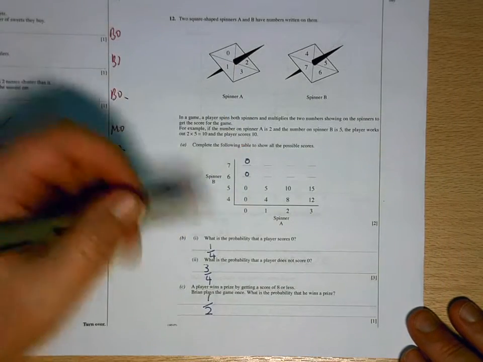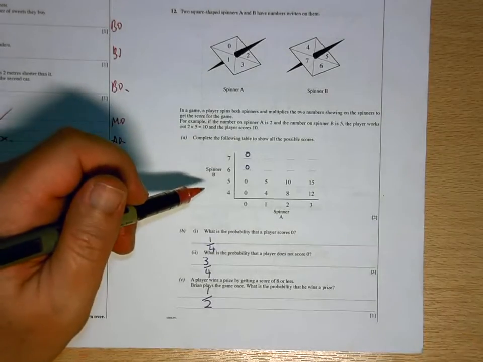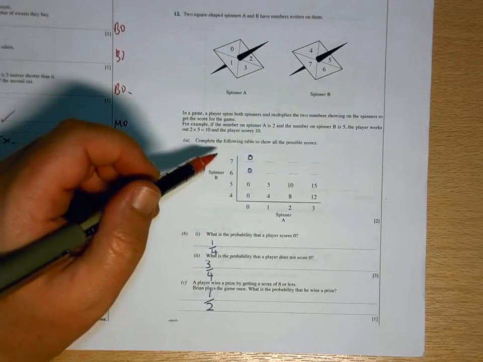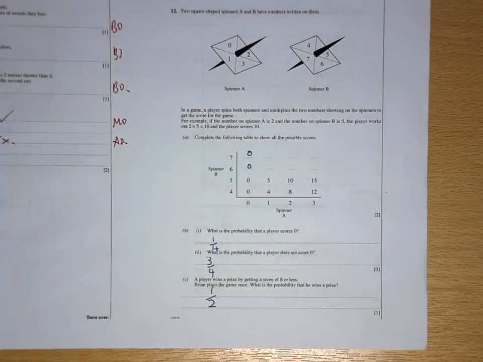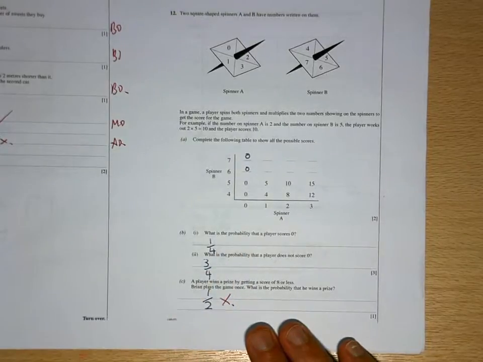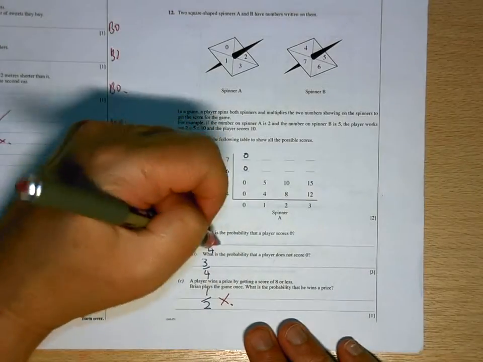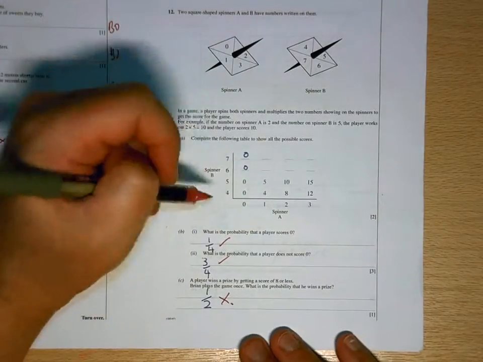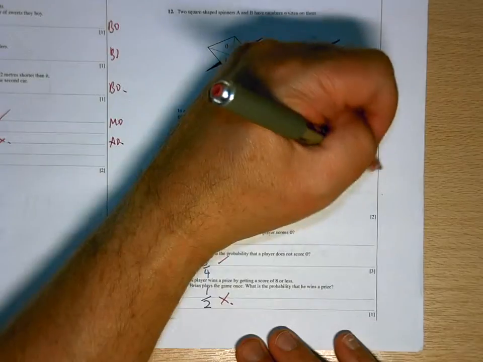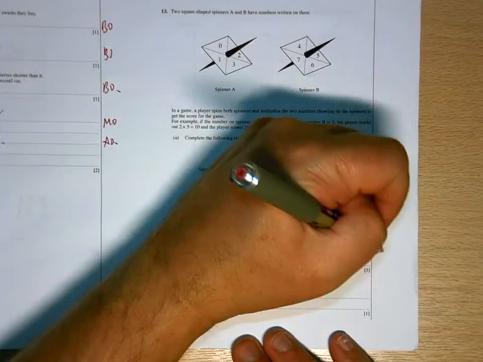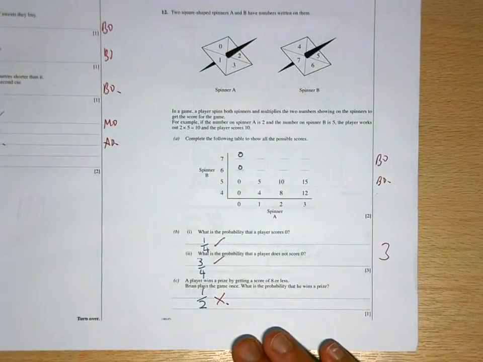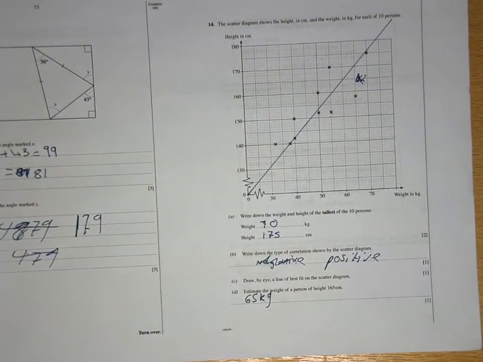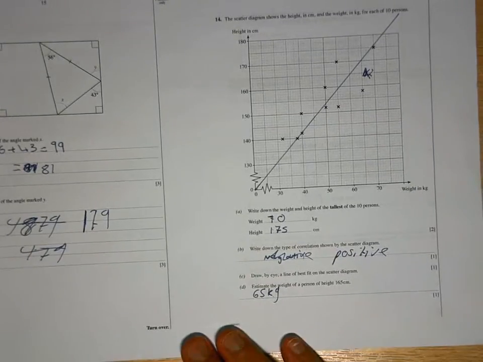Okay, again, you need to be able to answer questions like this. You can't get these right without having completed the table. That's wrong. These two actually are right, but again, it's difficult to get those if you haven't completed the table. 3, 4 for the page. You're throwing away marks. Throwing them. No.